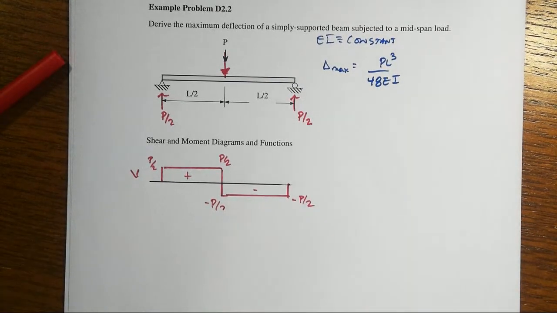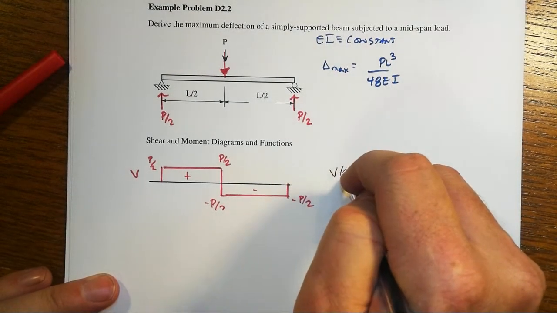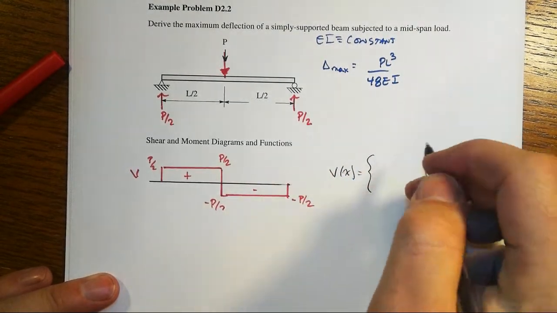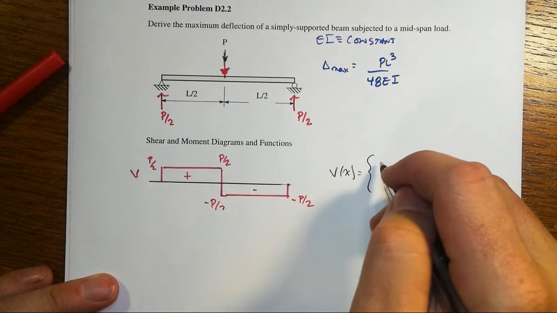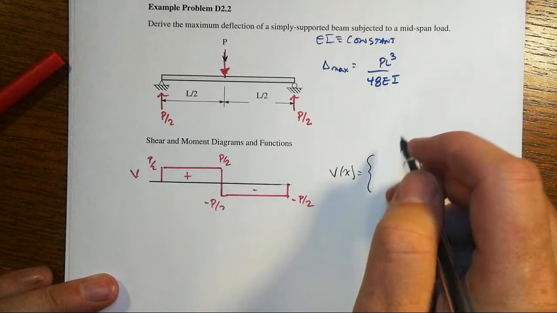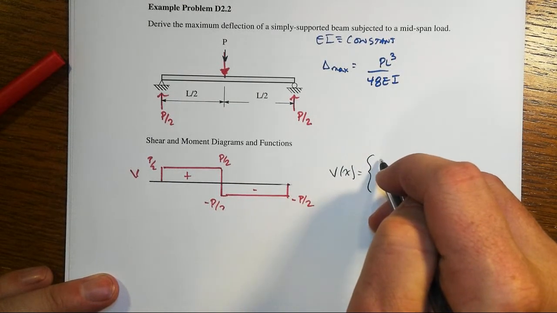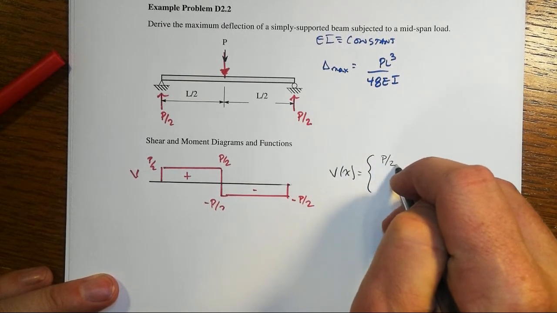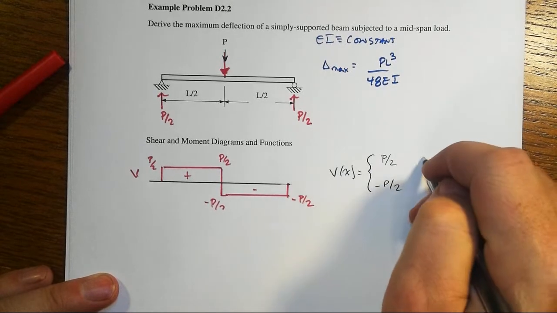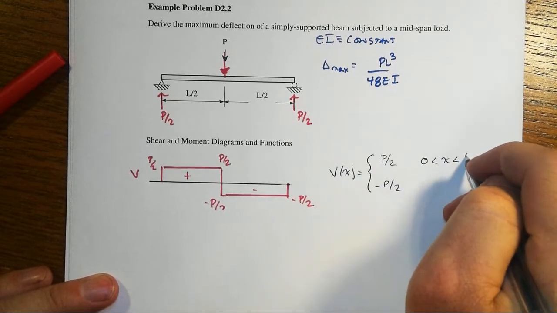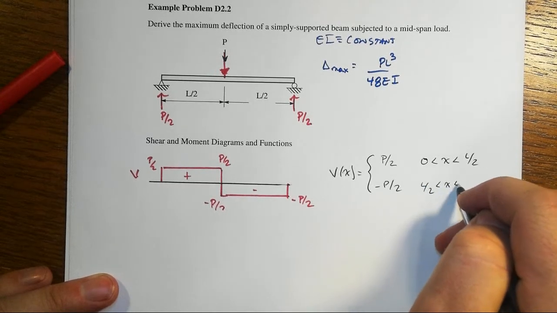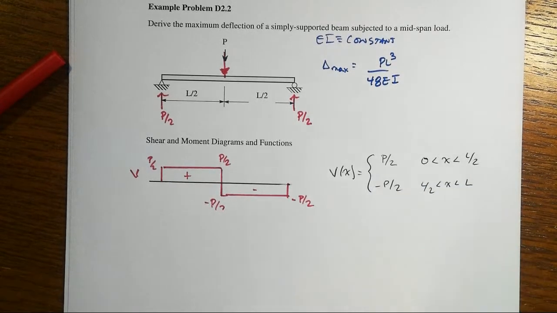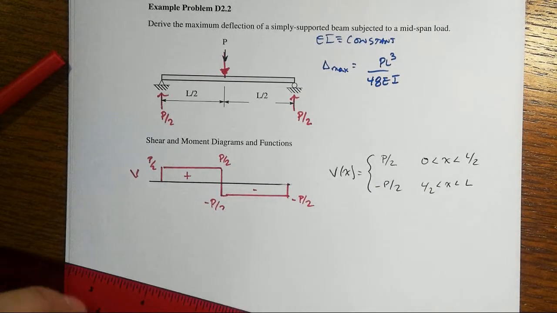And notice, to describe this as a function, you'd have to do something like this. You'd have to break it segmentally because we have two regions. The loading regime is not one continuous function unless you want to use discontinuity functions, which is a whole other thing to go learn, and they're okay. But in this region of x that's in the left half, then the shear is P over 2, and the other one is minus P over 2. And you can actually get that just by observation.